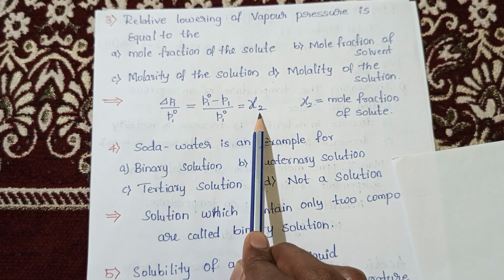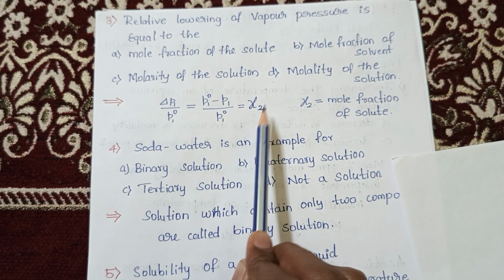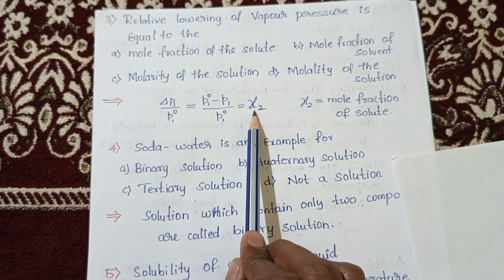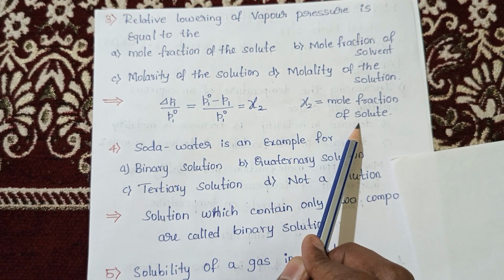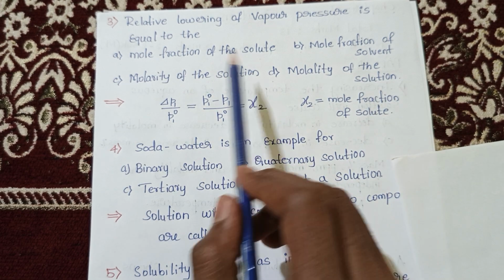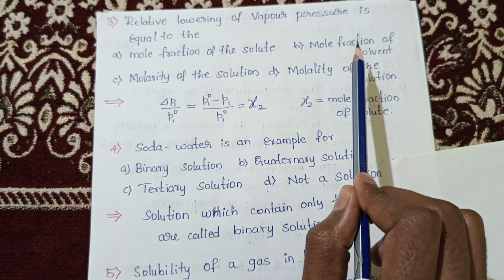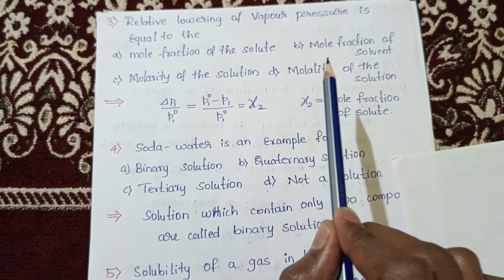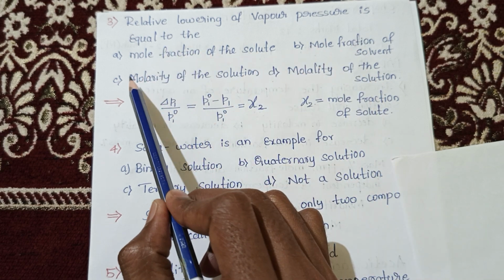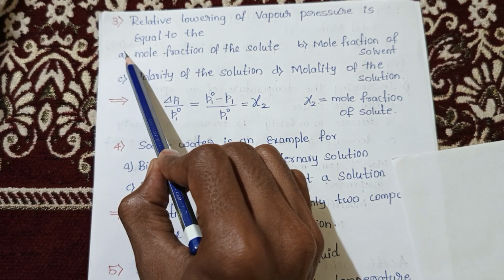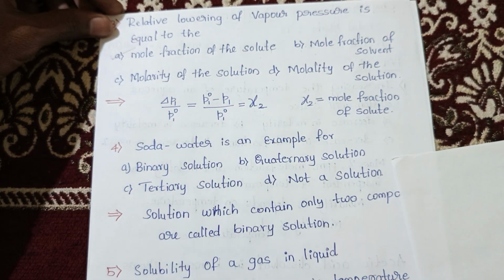This is equal to the mole fraction of the solute. Whenever we write chi2, it is nothing but the mole fraction of the solute. You may be confused between option A and option B, but you should remember that the relative lowering of vapor pressure is equal to the mole fraction of the solute. Therefore option A is correct.